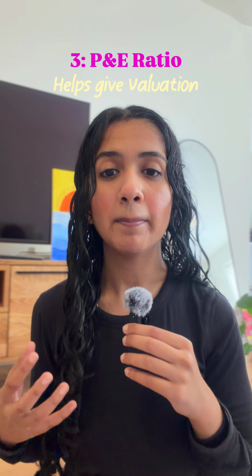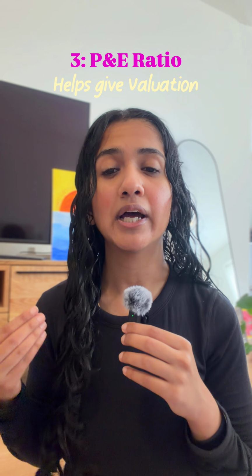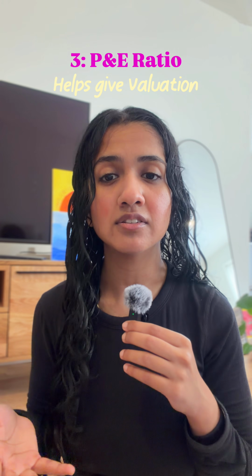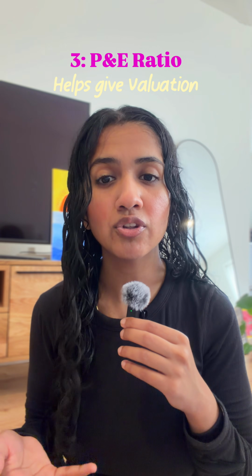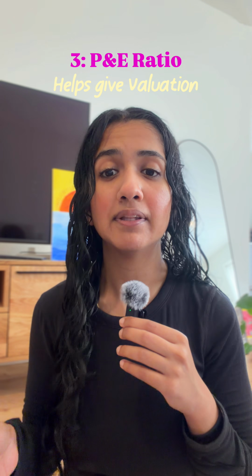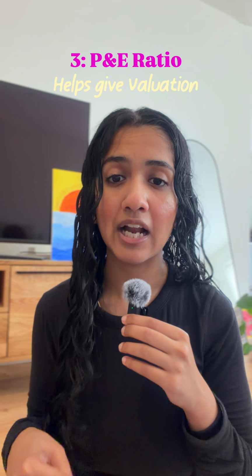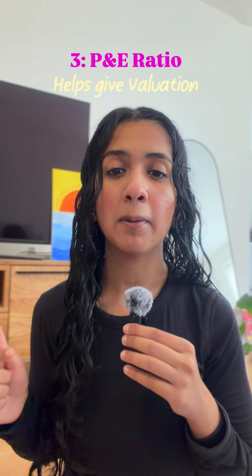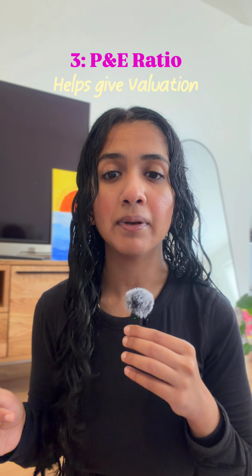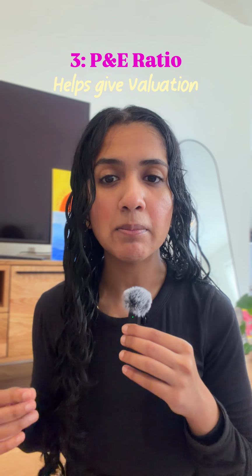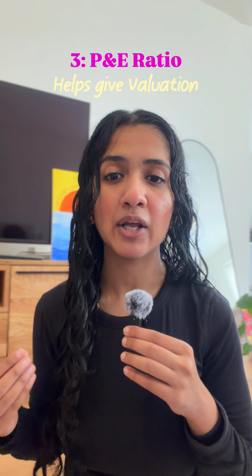Now, if you see a lower P/E ratio, let's say 12, what that might mean is that the company actually exists in an industry that is having slow growth or has slower profits, but that might also mean that the company is undervalued as well. Now, a pro tip here is to actually compare the P/E ratios of that company against other companies in the same industry to make sure you're actually betting on the right one.